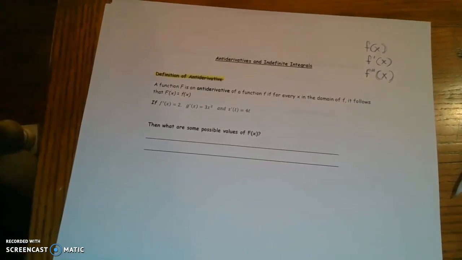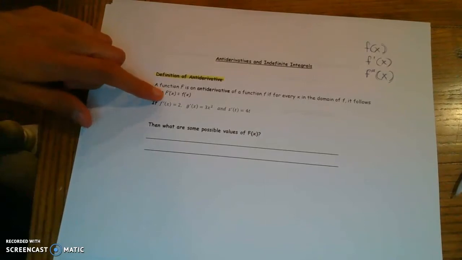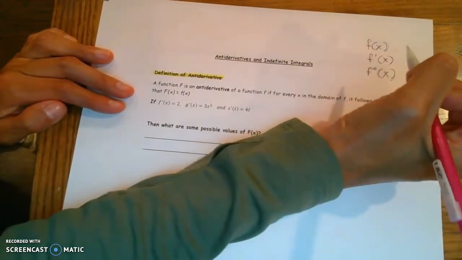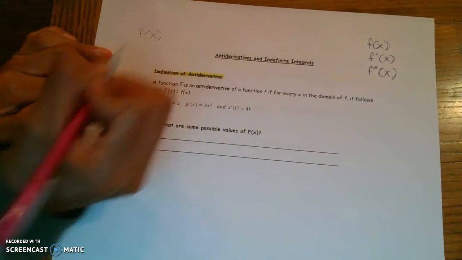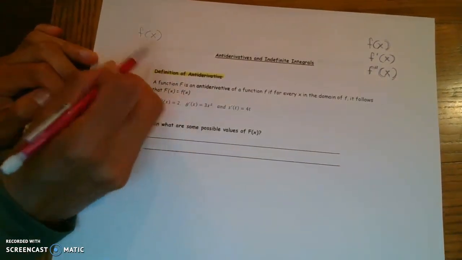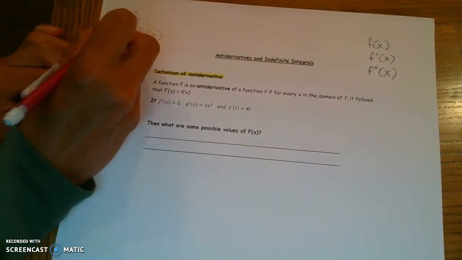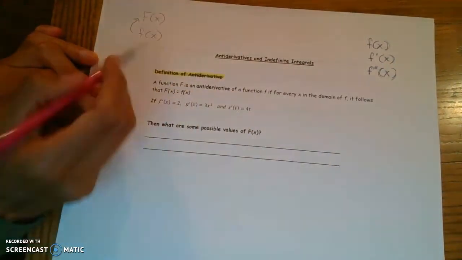So here we go. A function big F is an antiderivative of a function f if for every x in the domain of f, it follows that the derivative of the big F is equal to f of x. So this is super wordy. What they're just saying is F is the antiderivative. Antiderivative is undoing a derivative. So if I tell you here I'm at f of x and I want to create the antiderivative, which is also the process of integration, I'm going up that function q. So then that becomes a big F of x. That's what this is saying.